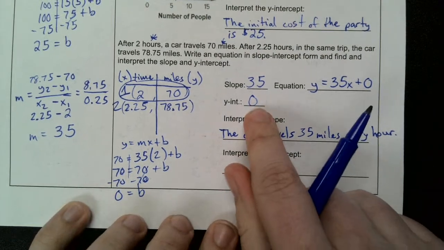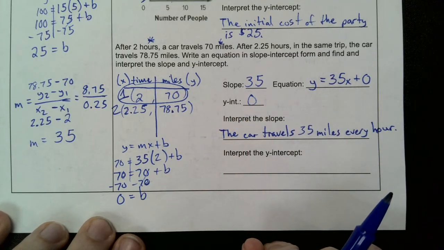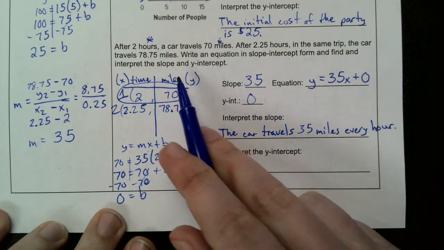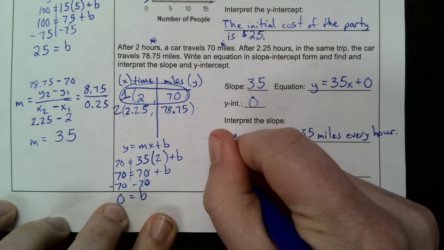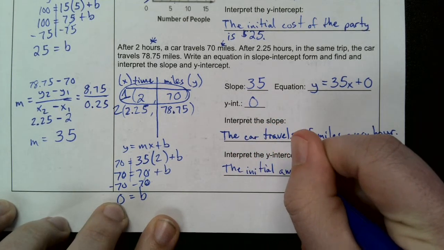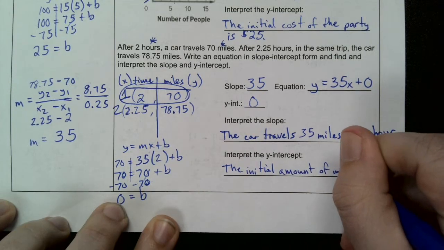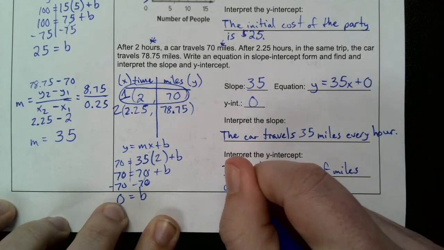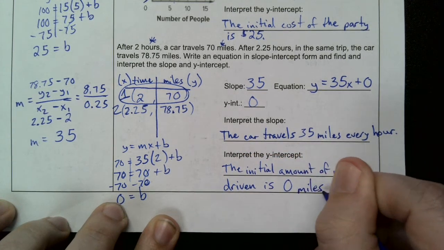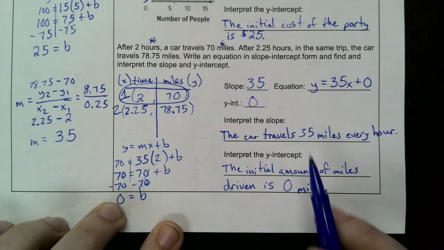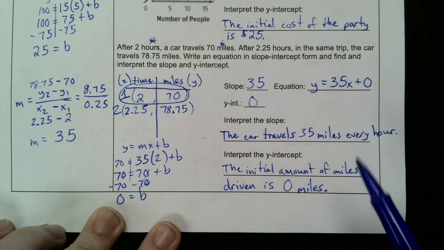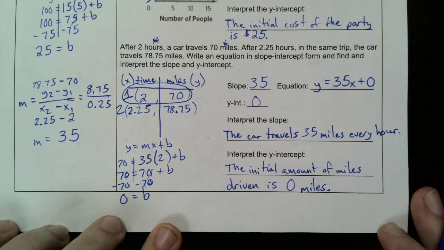And then the y-intercept of 0 is, I guess, the initial amount of miles driven. So if y is going to be miles, the initial amount of miles driven is 0 miles. Okay, and that makes sense. If you've spent 0 hours driving, then you have gone nowhere. So it does make sense. It's kind of weird and mathy, but it makes sense.